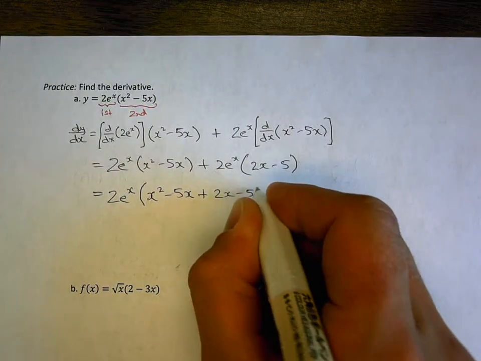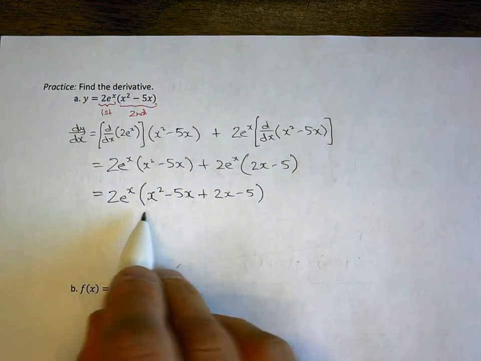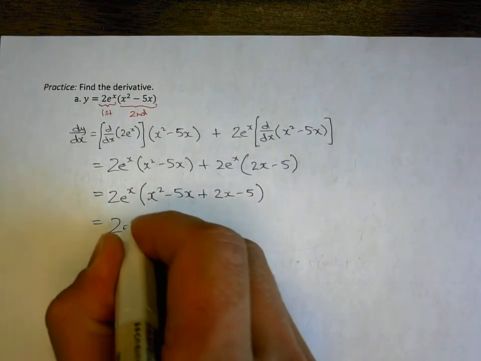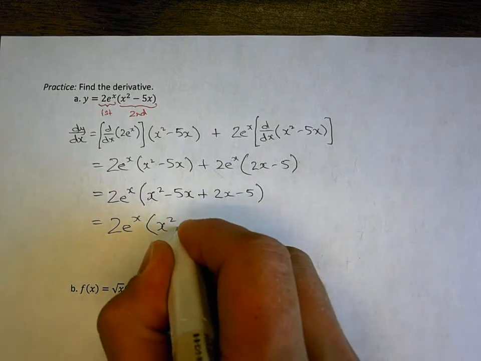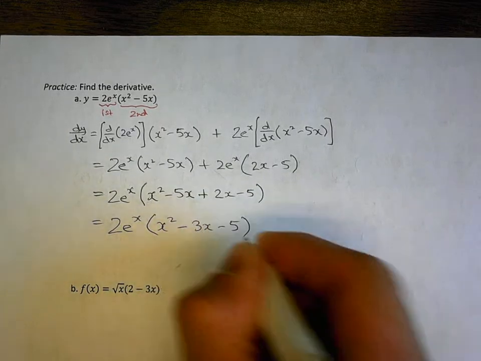2x minus 5. So now I can just collect my like terms in the bracket there, and I get x squared minus 3x minus 5.